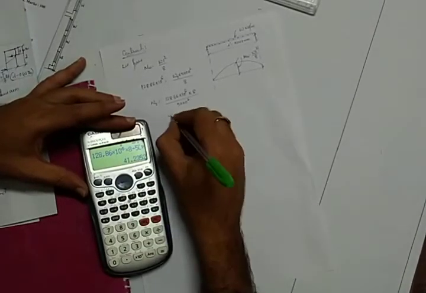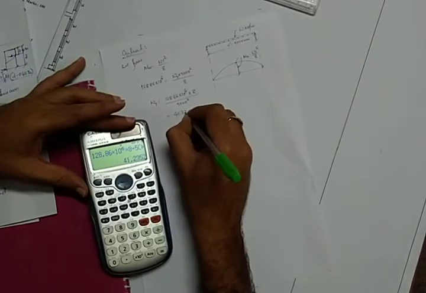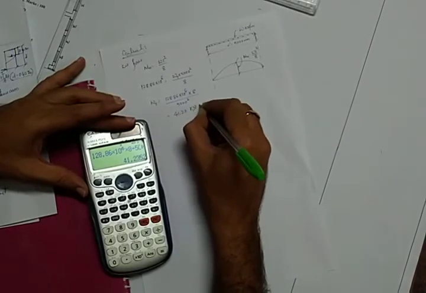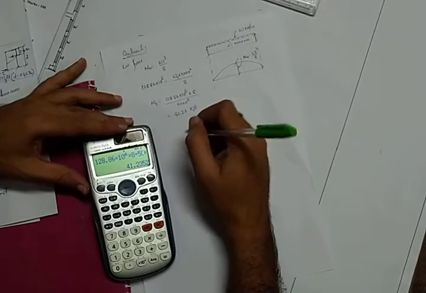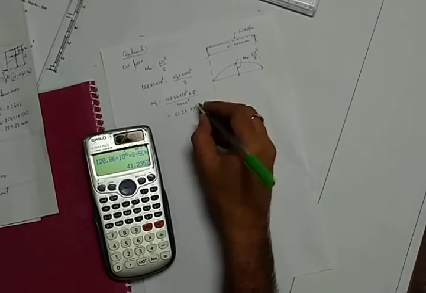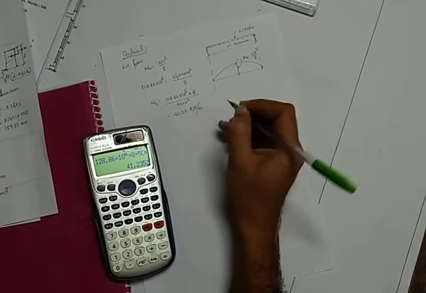So we will get a value 41.23 kilonewton per meter.